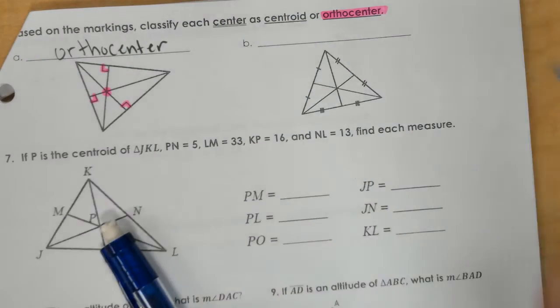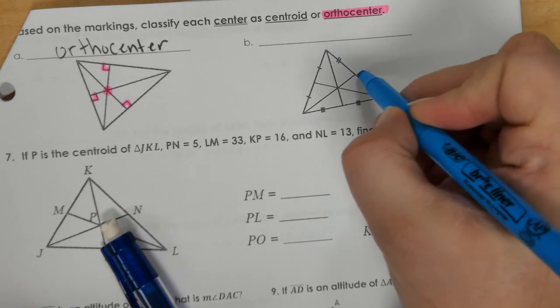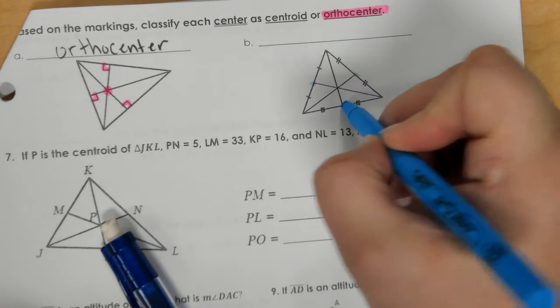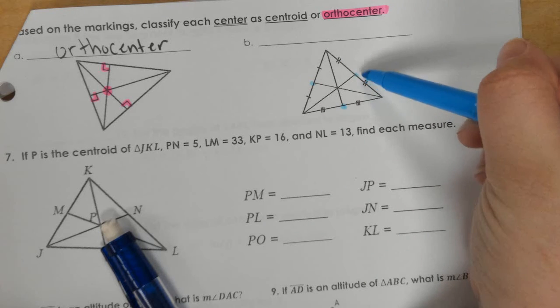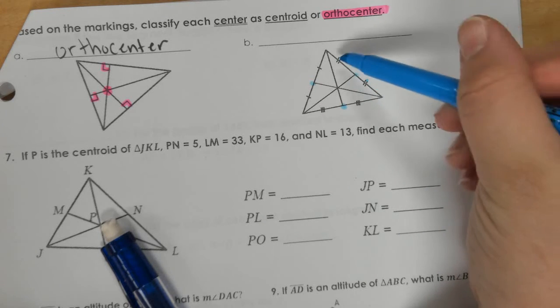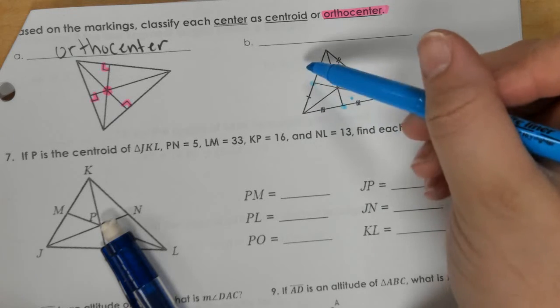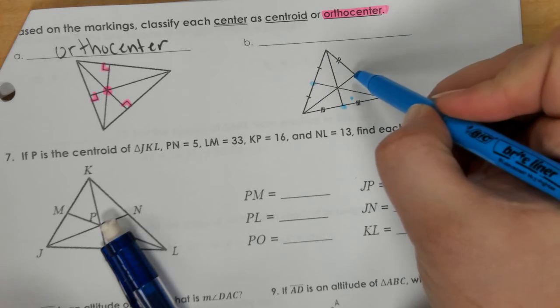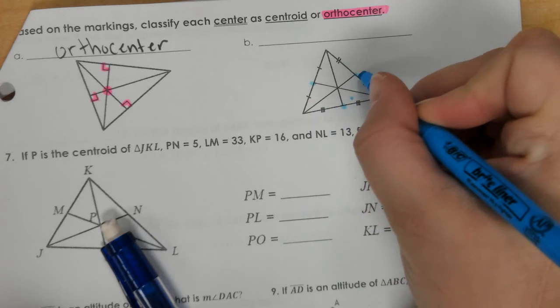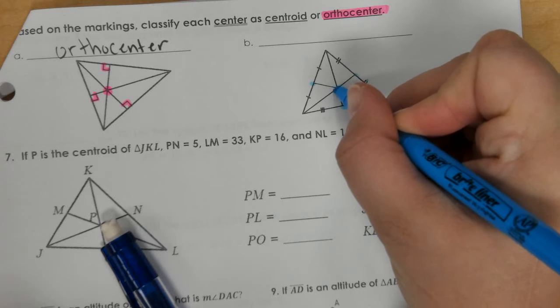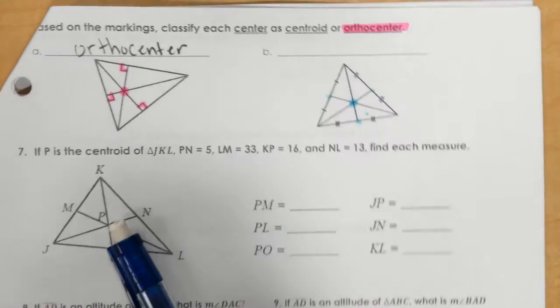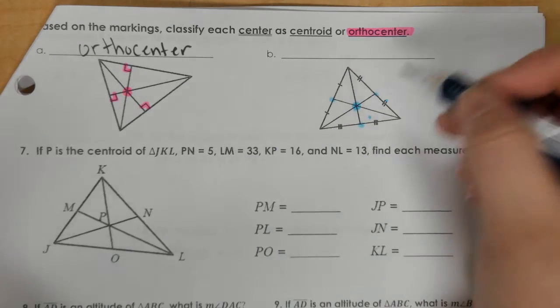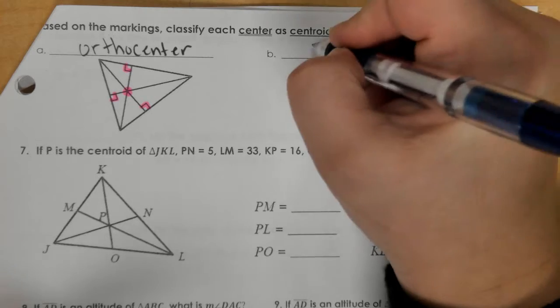Then in part B, these right here are all midpoints. And I know that because of these lines here. These are equal, and those are equal. In this case, this is a median. It goes to the middle. And the centroid is the center, or the intersection of all of these medians. So this is the centroid.